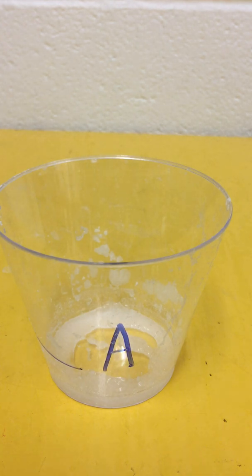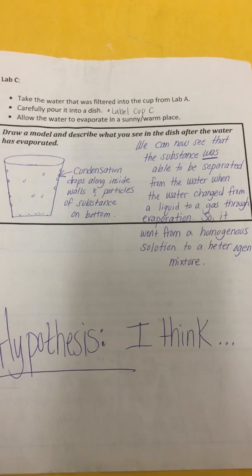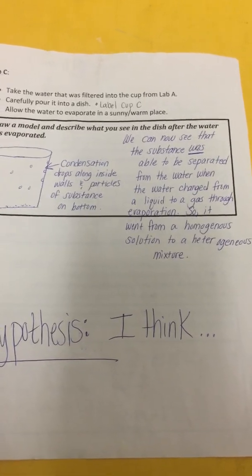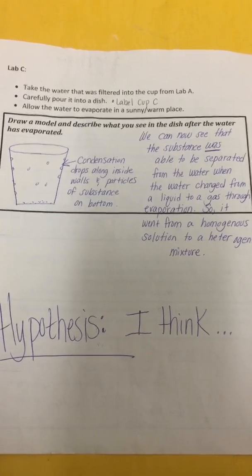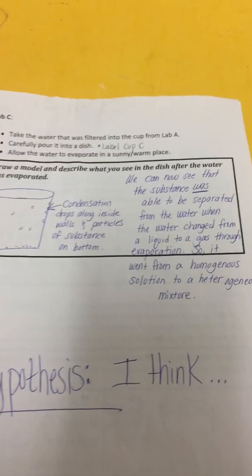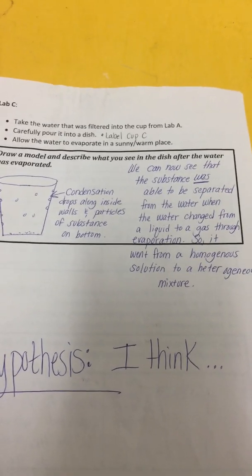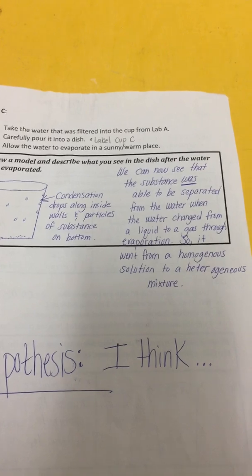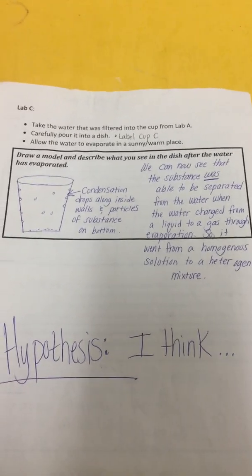So here's what our lab sheet would have looked like if we were to do it in class, and we will jot this down on Monday, so you should bring your lab sheets back to class. They should be saved in your purple science folder. Here's a little diagram, those condensation drops along the inside walls and particles of the substance on the bottom. We can see lots of that white residue, which is salt. That's what I used. So we went from a solution, homogeneous, to what we would now refer to as just a mixture, heterogeneous, because we were able to cause that separation.